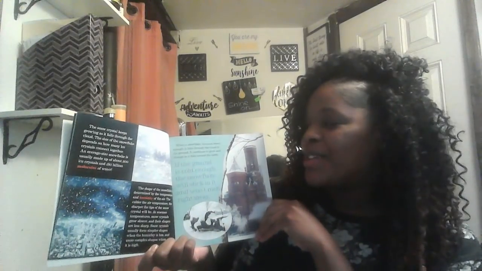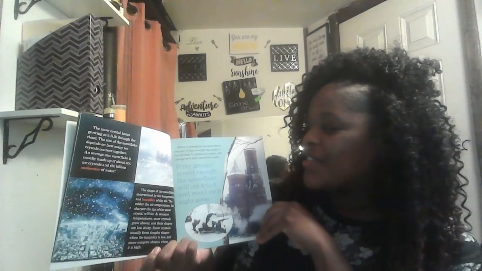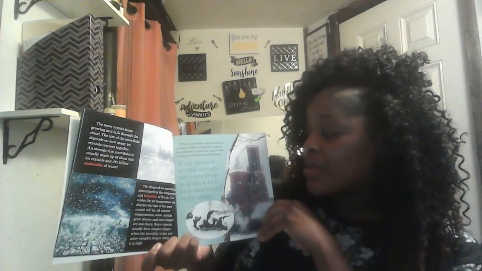When a snowflake becomes heavy enough, it falls through the cloud to the ground. It continues to grow and change as it falls toward the earth. If the ground is cold enough, the snowflake will stick to it and won't melt right away.